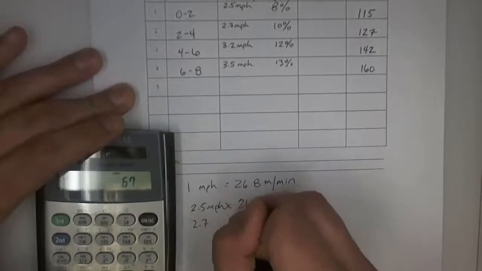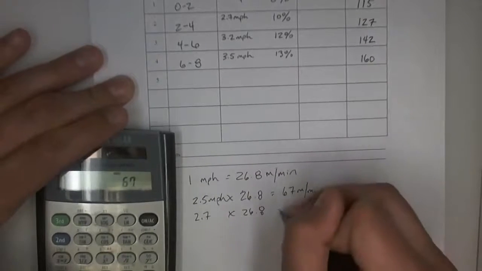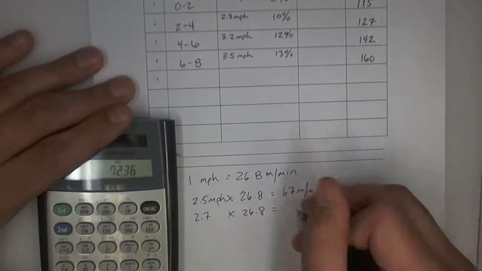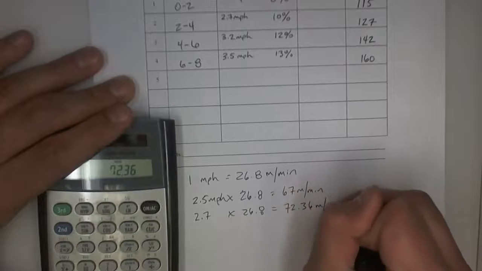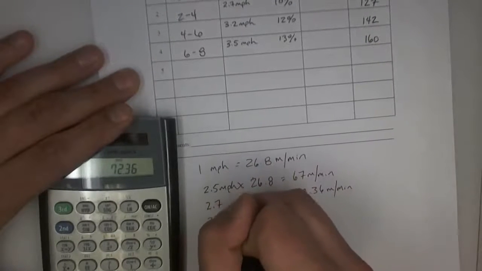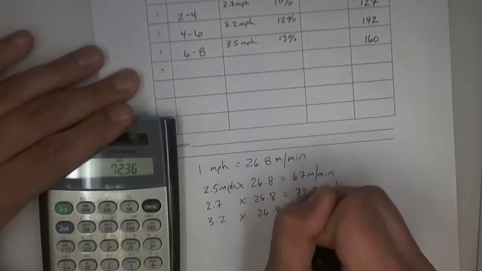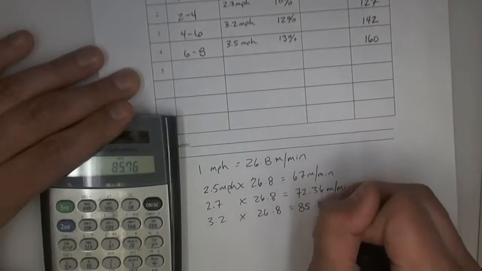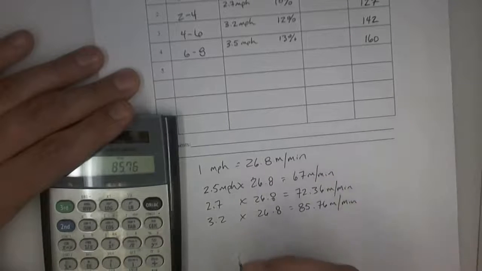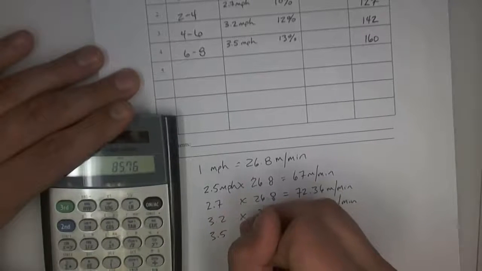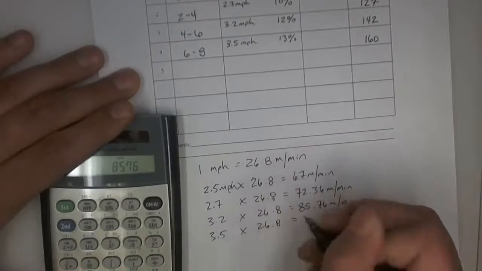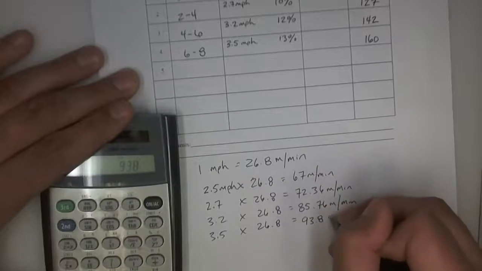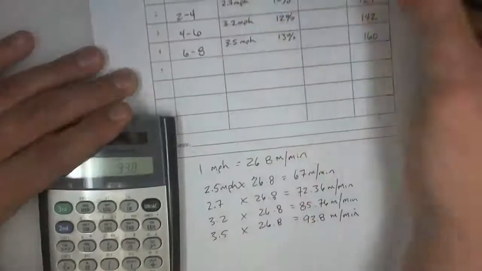So 2.7 times 26.8 gives us 72.36 meters per minute. 3.2 times 26.8 gives us 85.76 meters per minute. And finally, 3.5 times 26.8 gives us 93.8 meters per minute. We'll just transpose these values here.